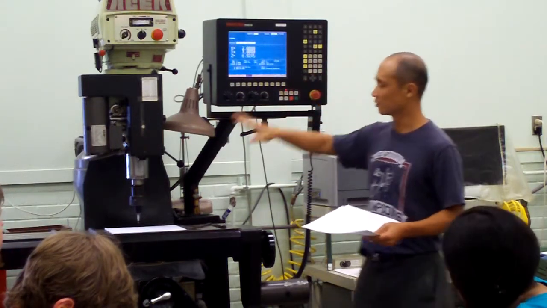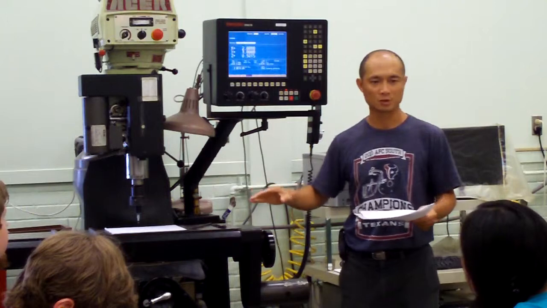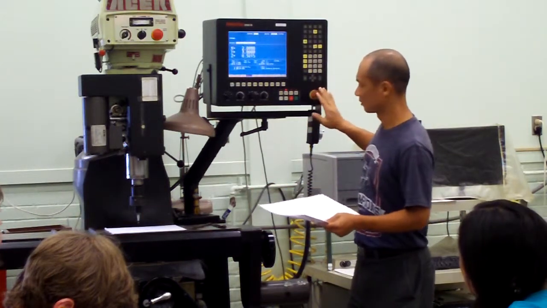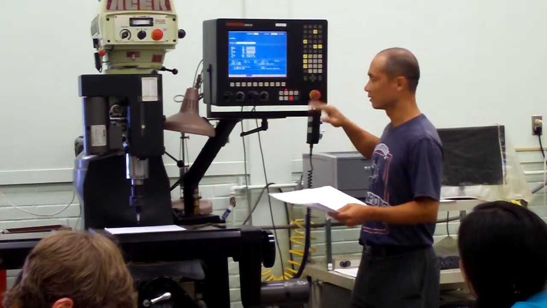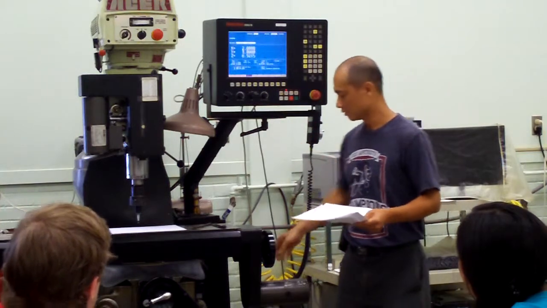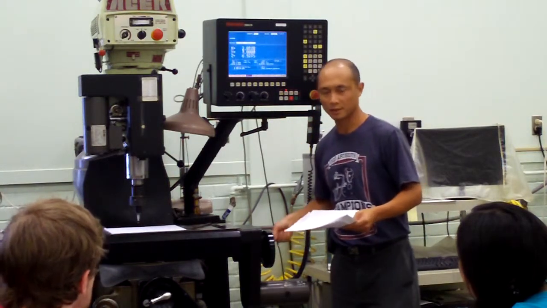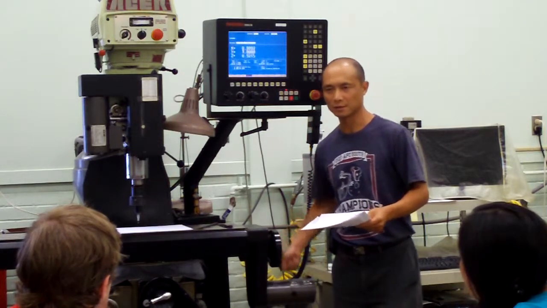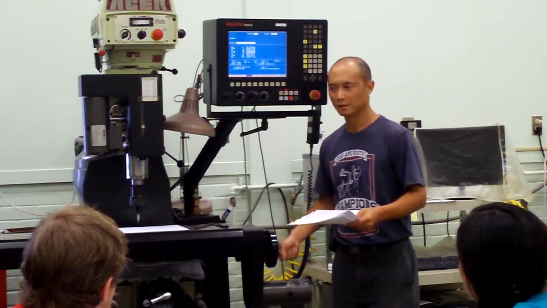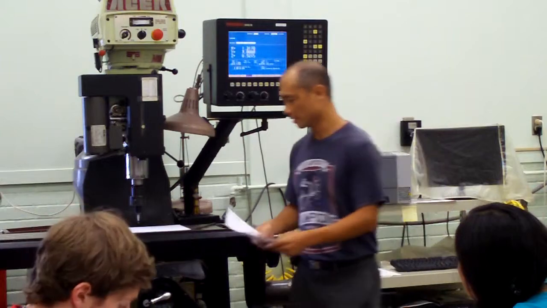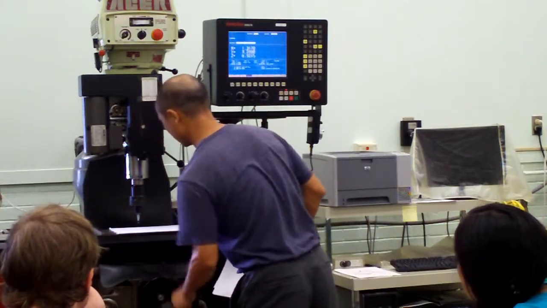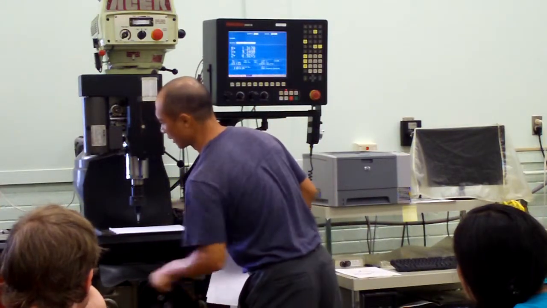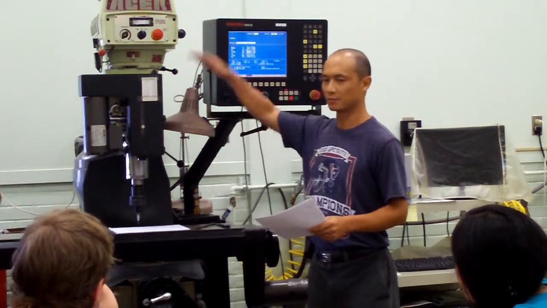This machine was initially a manual machine. Right now I haven't turned on the controller yet, so you can run it like a manual machine. See, I can run the x-axis horizontally, and I can run this axis in and out. That's the y-axis. The z-axis is this one.